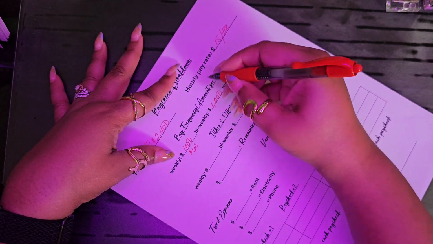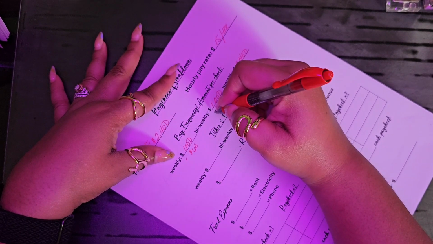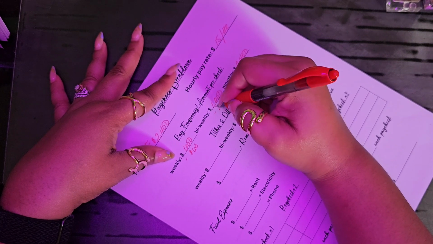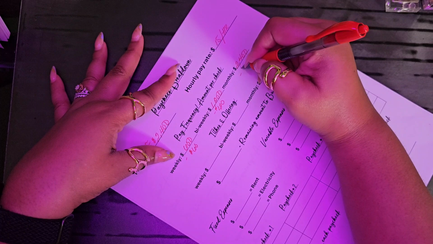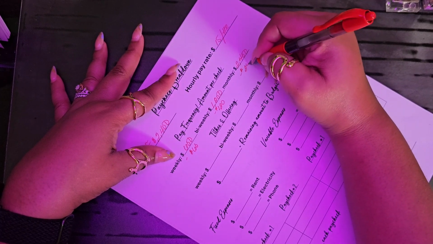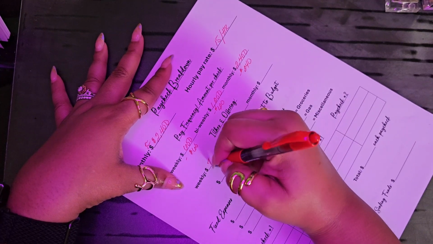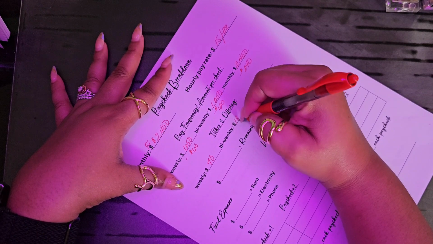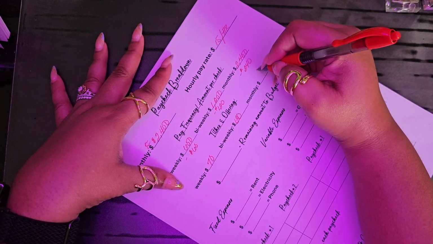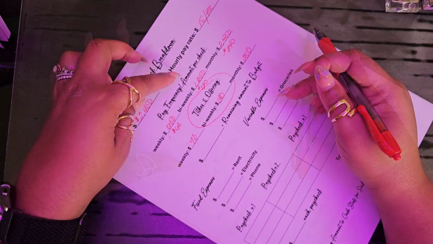We're going to take away our 10% for tithes and offerings. So for weekly, we're going to deduct $60. Bi-weekly, we're going to deduct $120. And then for monthly, that looks like $240. And we're going to round up these amounts just to cover for offering. So weekly is 70. Bi-weekly, we're going to round it up to $130. And then monthly, we're going to round it up to $250.